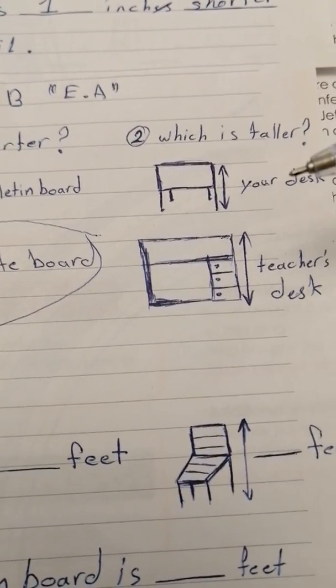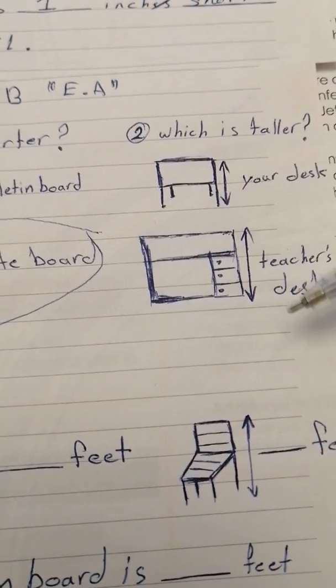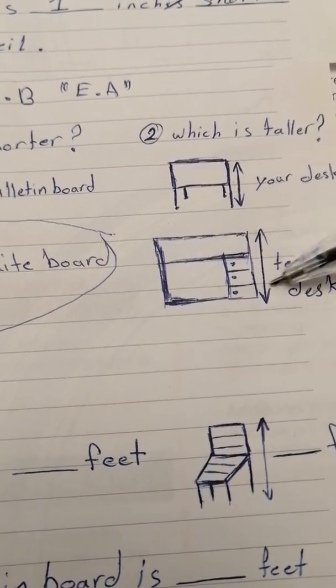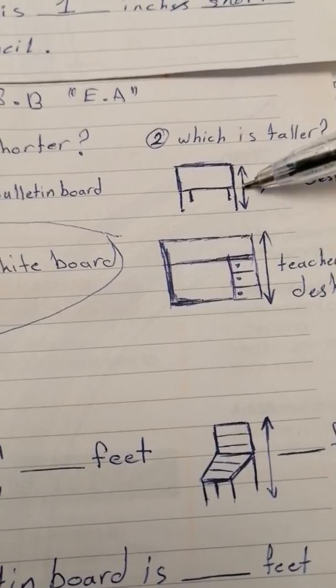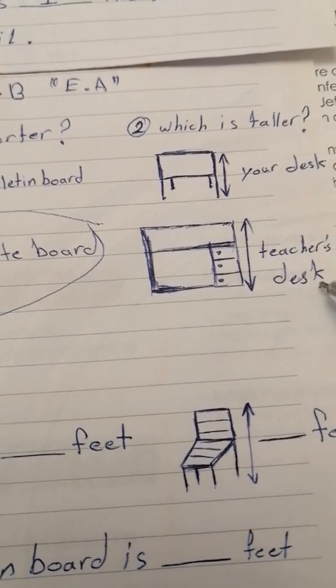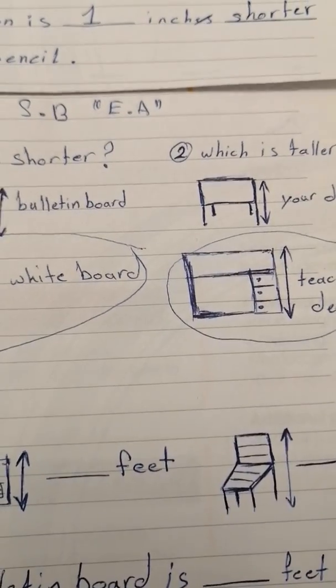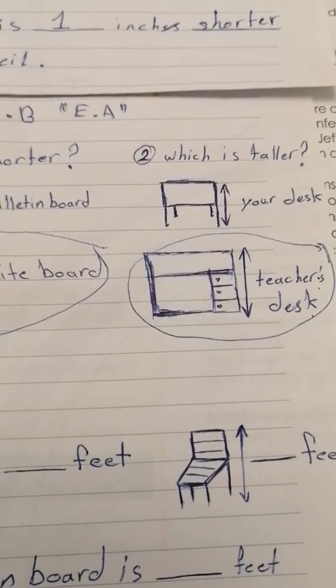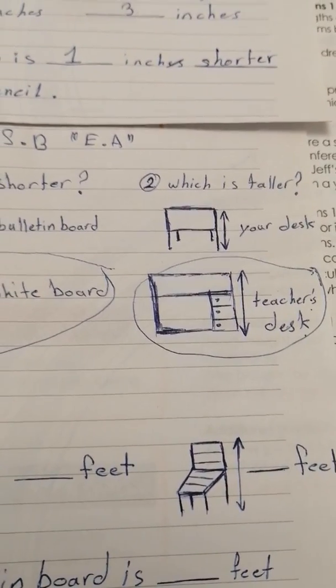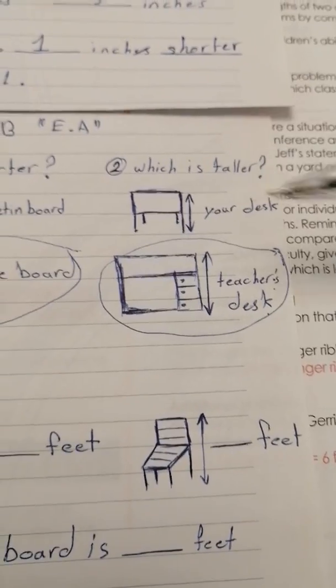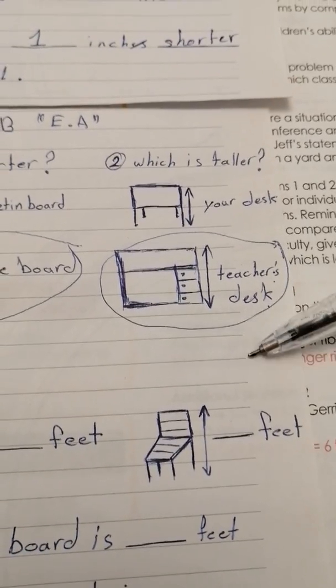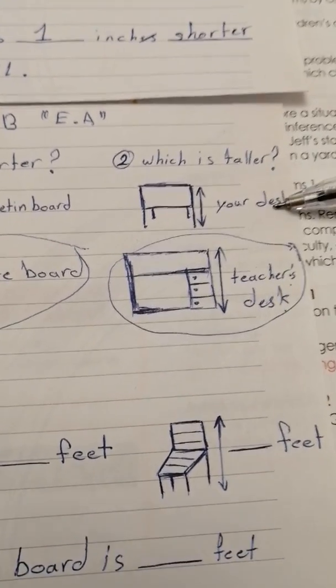Even if you don't have any tools to measure the length, you can decide which is taller by looking at these two lengths. It should be the teacher's desk. So this is the taller object. Okay? So we can say that the teacher's desk is taller than our desk.